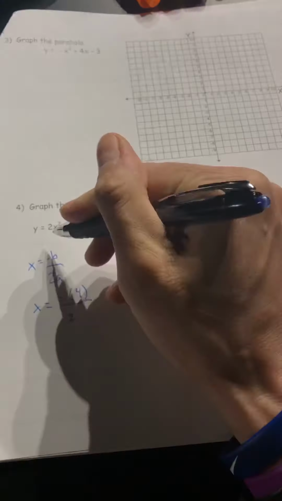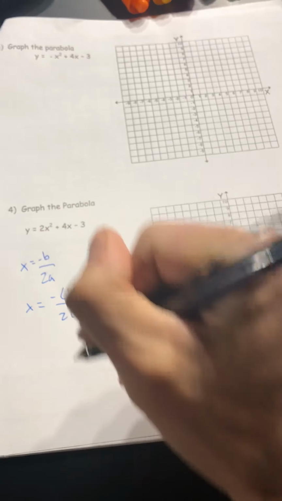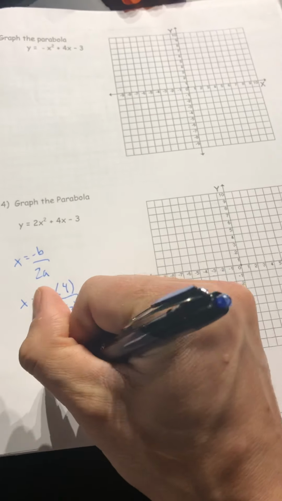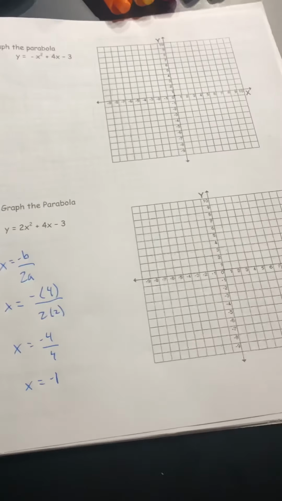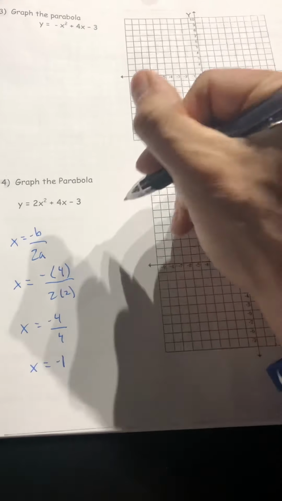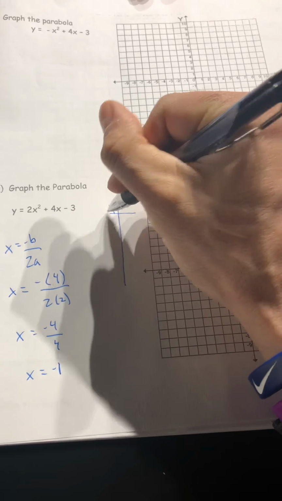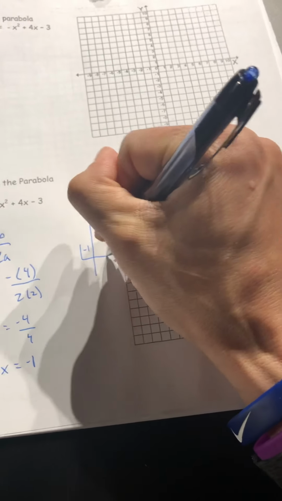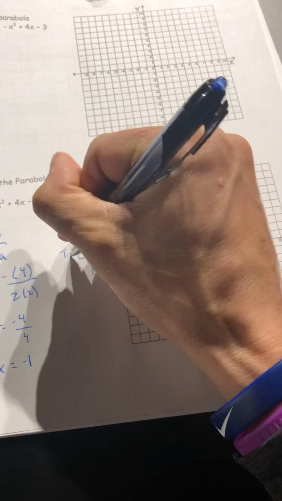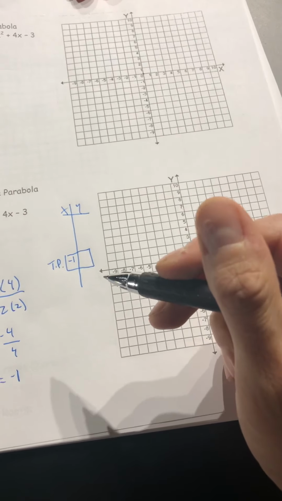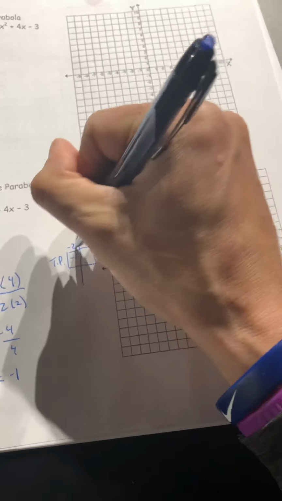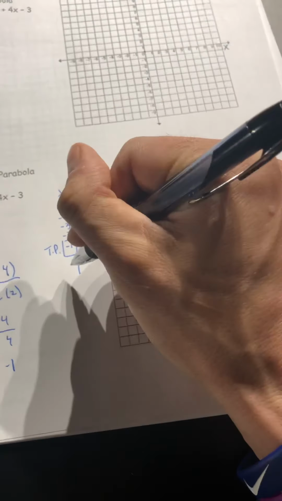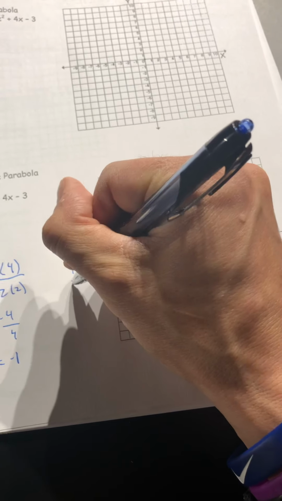The a value is 2. So now we're going to simplify. We have negative 4 over 4. So x is equal to negative 1. So now I'm going to take my x and y values, and I'm going to put negative 1. That's the first part of our turning point, as we talked about. And I'm going to take 4 values that are less than, so negative 2, negative 3, negative 4, negative 5. Here we have 0, 1, 2, and 3.